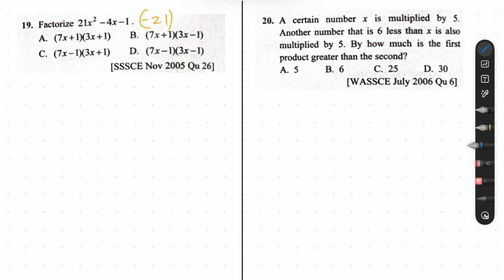The factors are negative 7 and positive 3. How? Look at it. If you multiply negative 7 and 3, you get negative 21. When we add negative 7 and 3, you get negative 4, which is the coefficient of x, right? Okay, so now let's solve our question. We just need to expand it and then we get it.